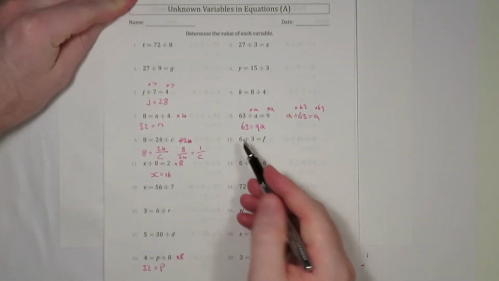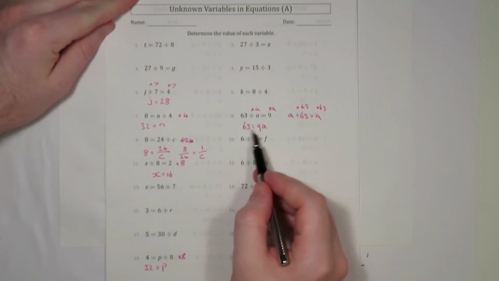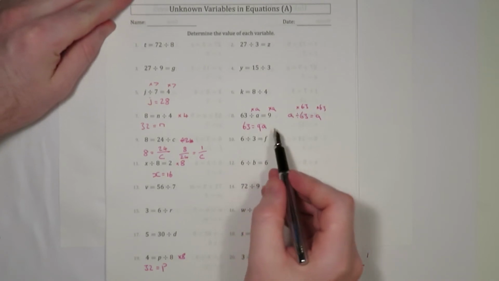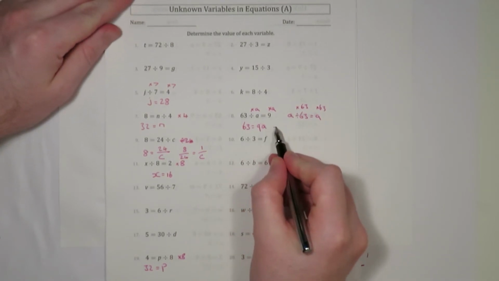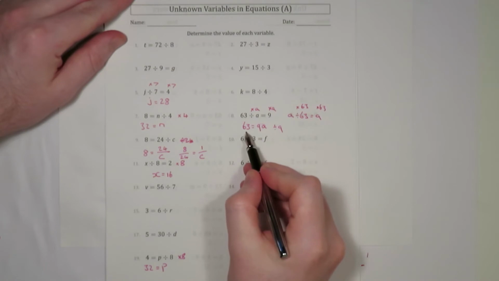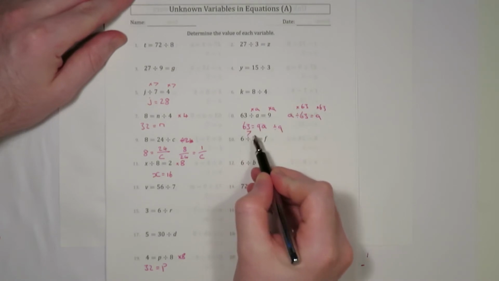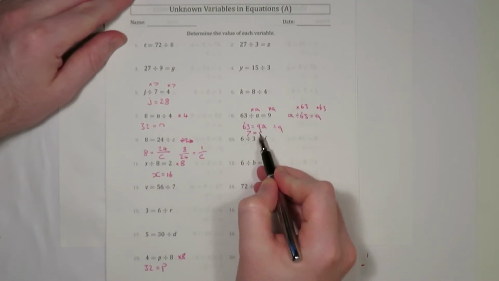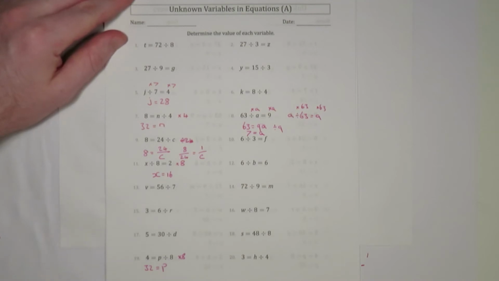So in this example here, you have 9 times A, so you divide both sides then by 9. And this example here, 63 divided by 9 is 7. So A is equal to 7.